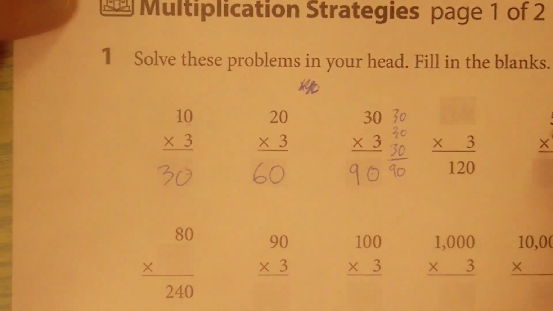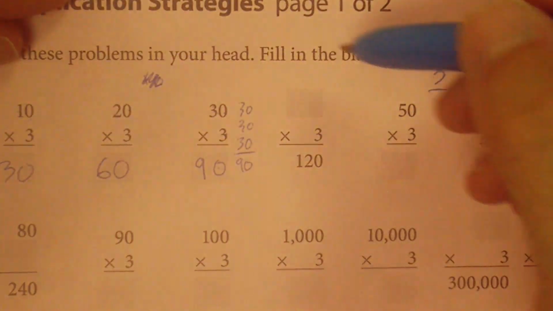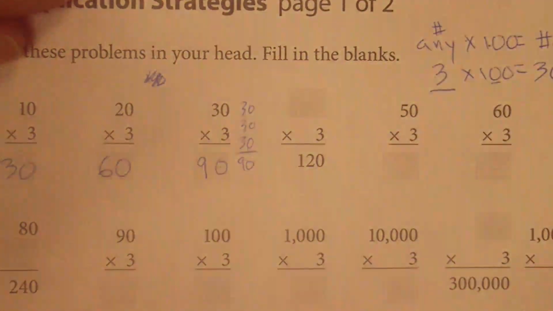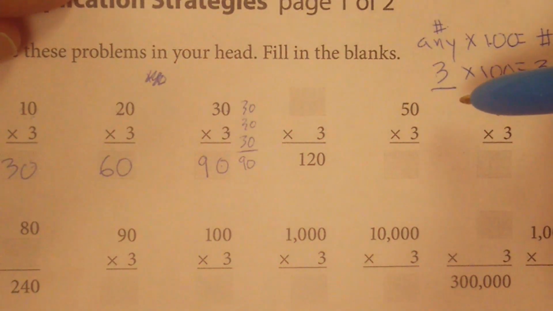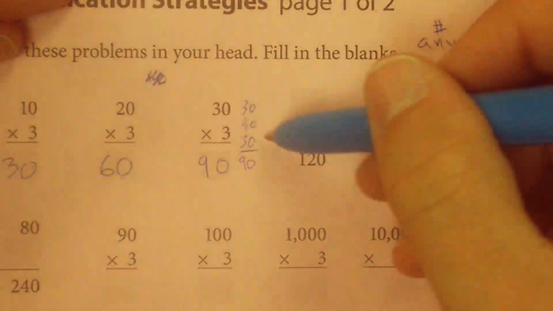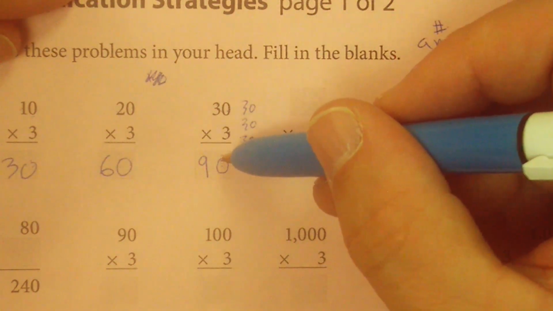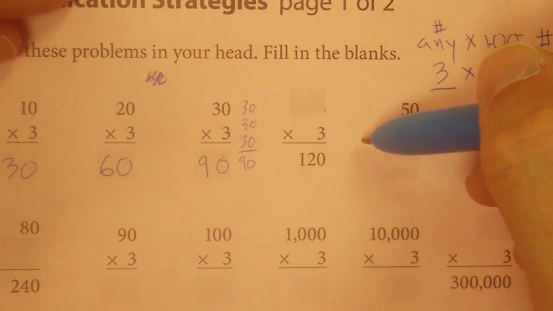Ooh, my goodness. This is going to be interesting. Some number times 3 is 120. If I want to work this backwards, this gives you no answer. This gives you no beginning.